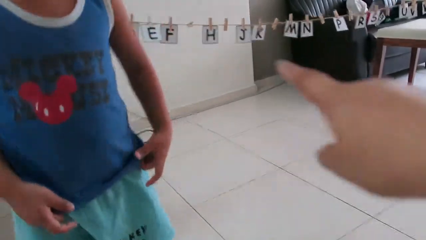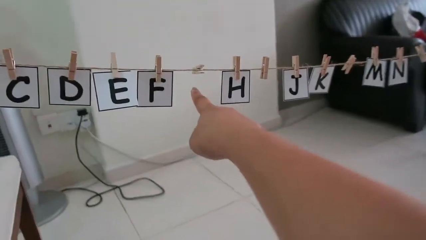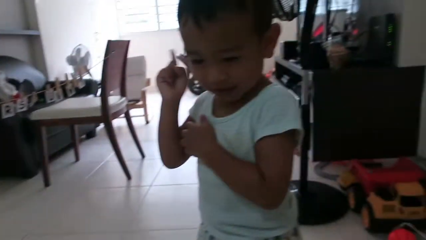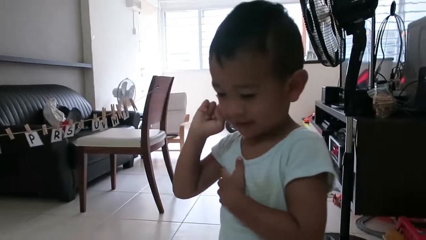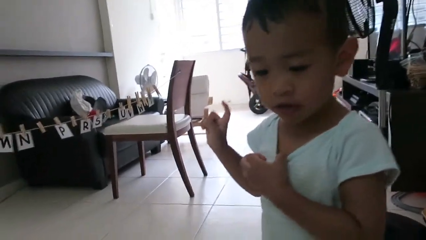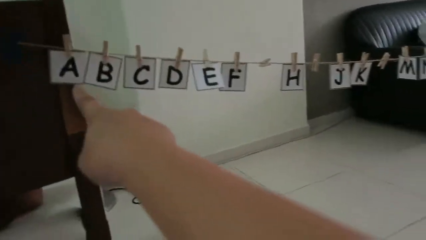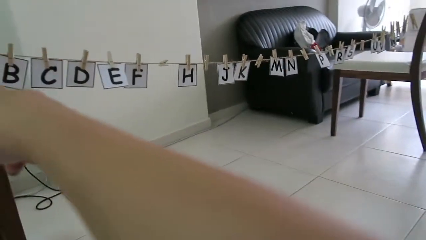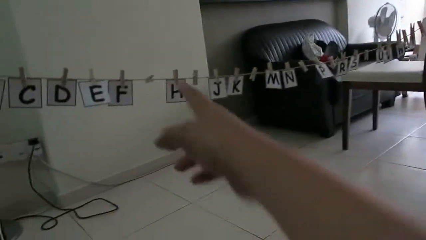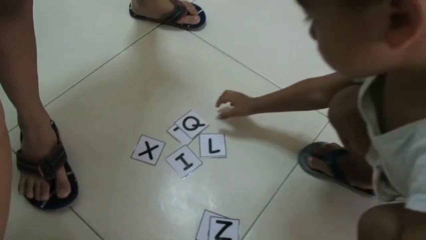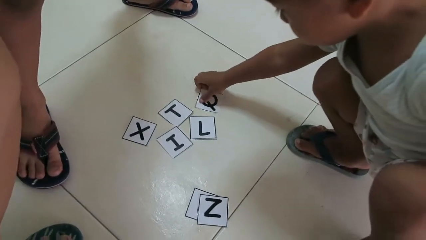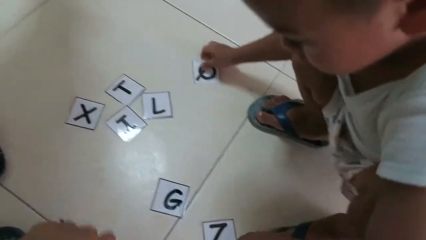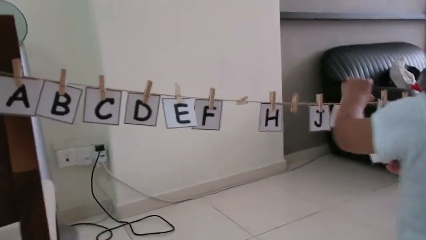Zach, look. There's a missing letter over here. What do you think is the missing letter? G. Do this, Zach. Let him do it. You sing the letters, the alphabet song. A, B, C, D, E, F, G. Oh, where's the G? Is it missing? No. Find the letter G. Oh, there it is. Okay, clip it. G. Here.